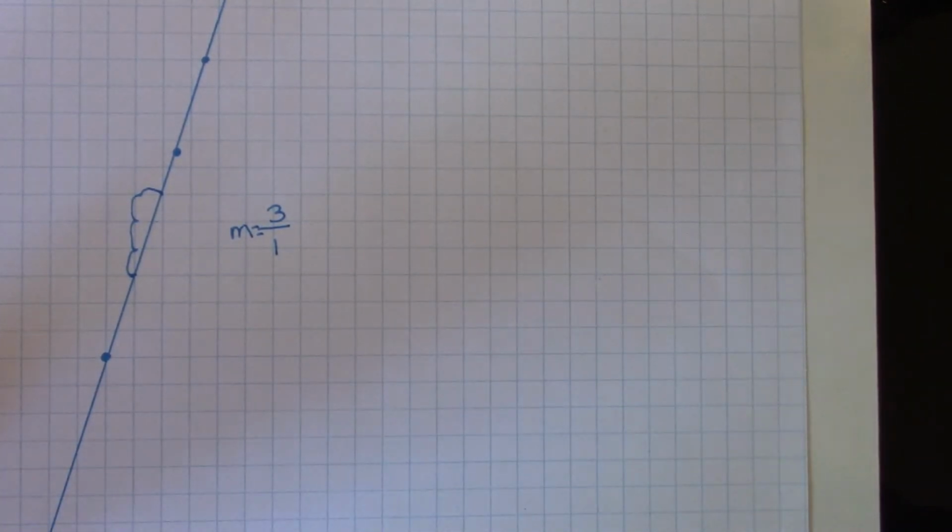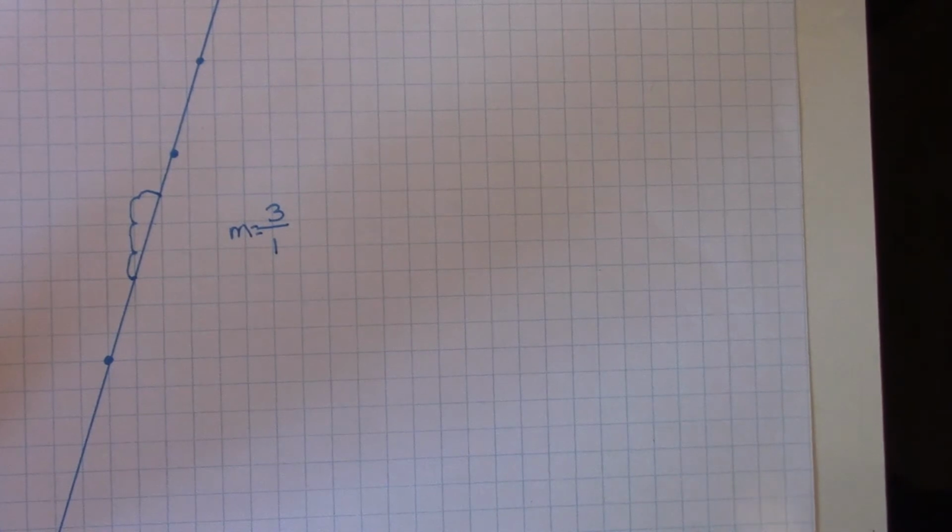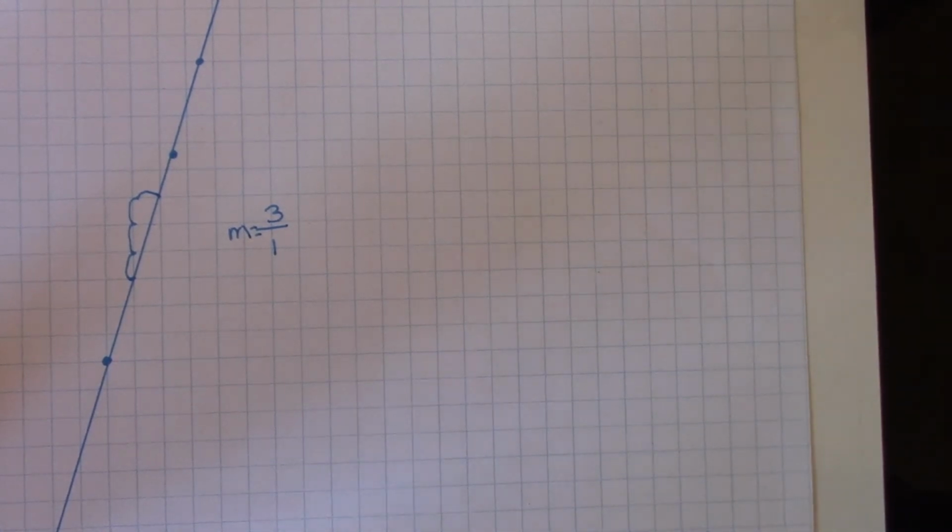Now what I'm going to do next is I want to see what I get when I enter these points through the calculator, to see what the calculator will give me for the equation of the line through my data points. So I'm going to enter the points into the calculator. You can use whatever calculator you want, and I'm going to see what I get for a correlation and my linear regression.